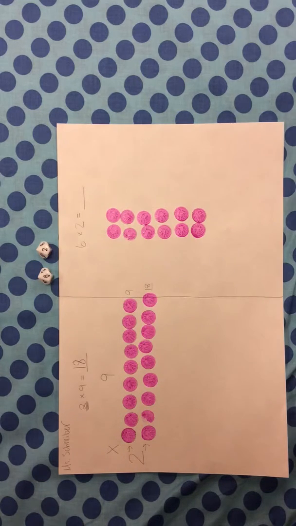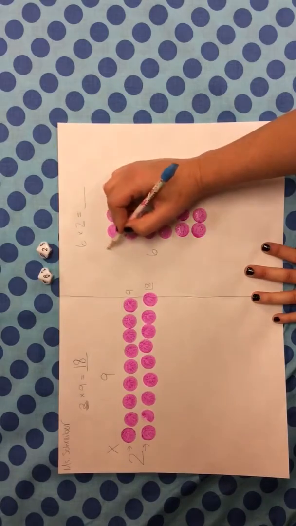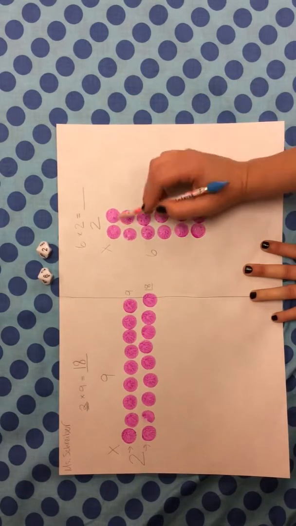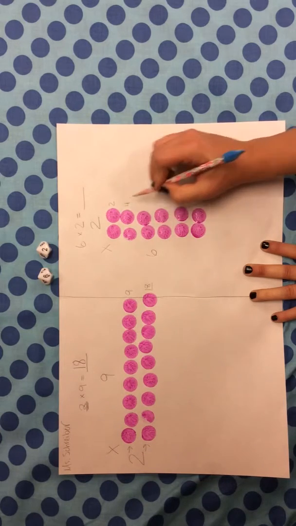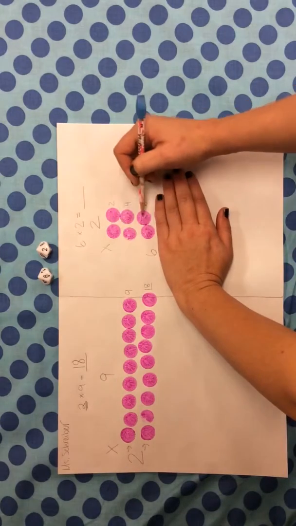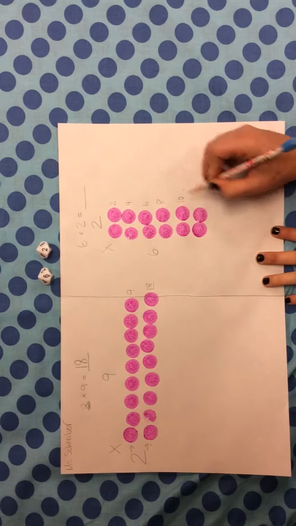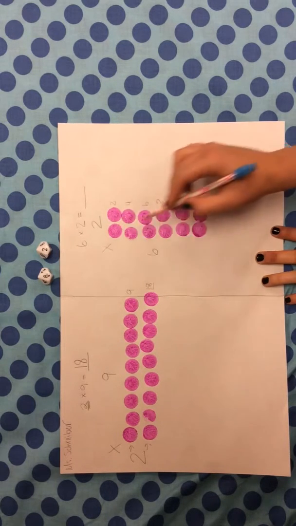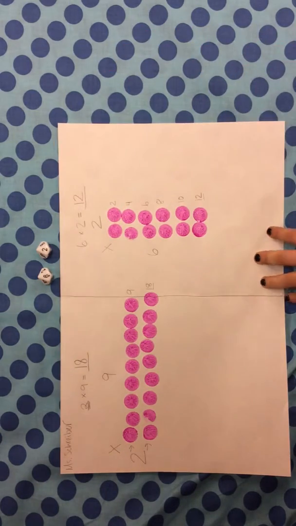Now we have to label our array. This is 6 times 2. I'm going to do my count by. When you do your count by, you go by your rows. So I have 1, 2, 4, 6. Remember, this is how many you have counted so far. There are 6 here altogether, but we got to do the whole thing. 8, 10, 12. So there's 12 dots. 6 times 2 is 12.